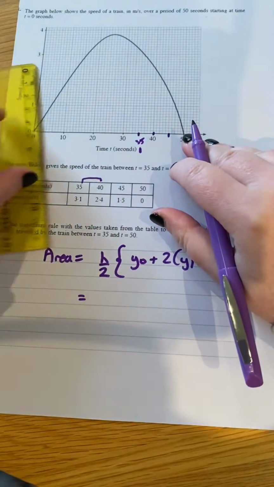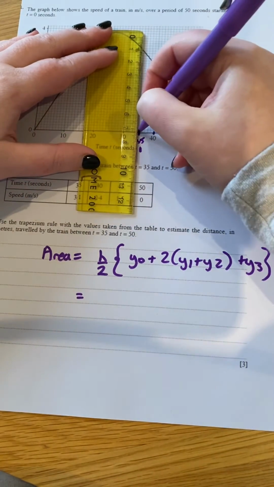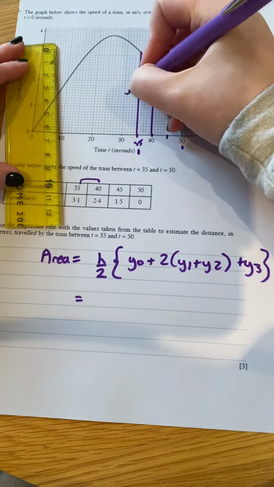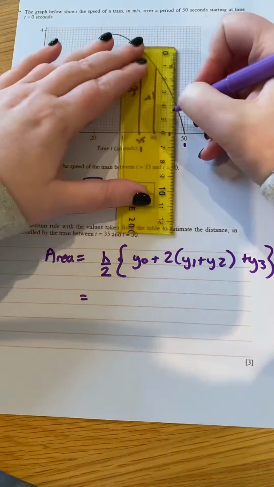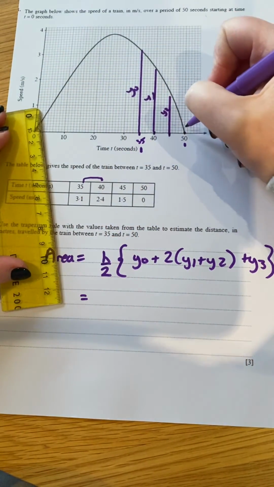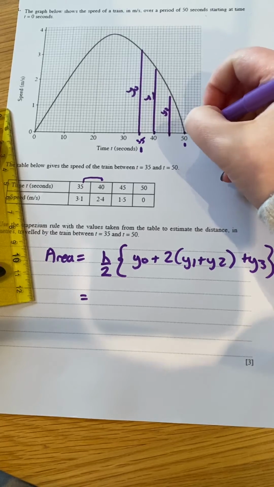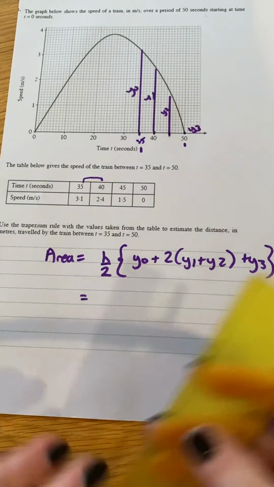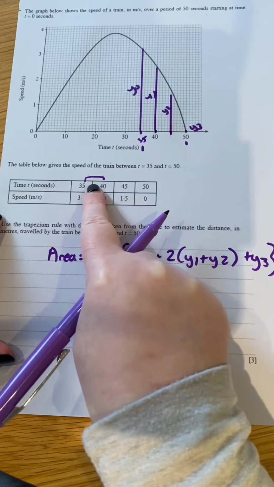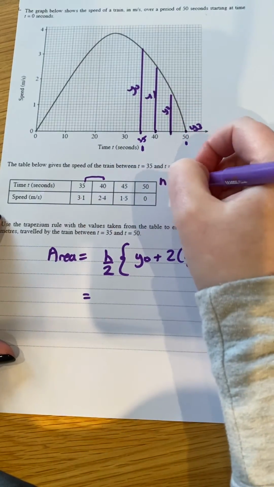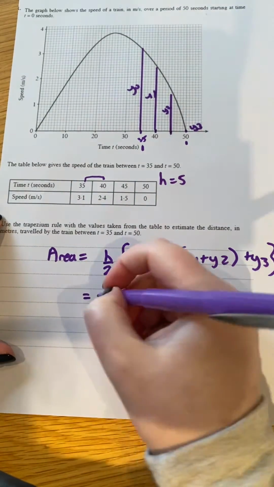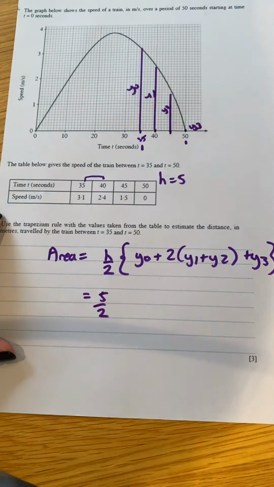So on your graph, I would suggest you start doing this. So you draw in between 35 and 40. That's your first one. So you say that's Y0, Y1. Then you do 40 to 45, it's going to be Y2, and then you've got the last interval, which is down there as Y3. So that's what your graph should look like, labelling those. Now H is the interval size, so the difference between those two numbers. You can see it's always 5, isn't it? The difference between our two numbers is always 5, therefore H is going in that formula as 5.